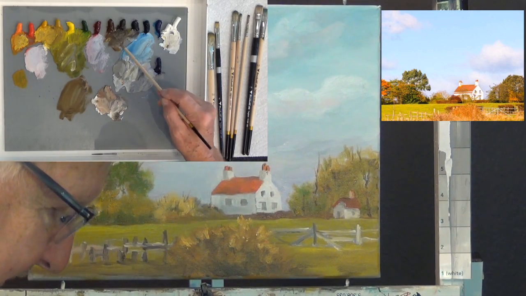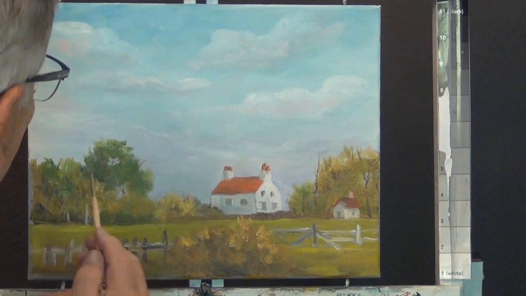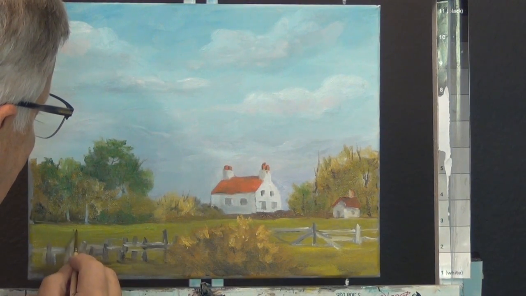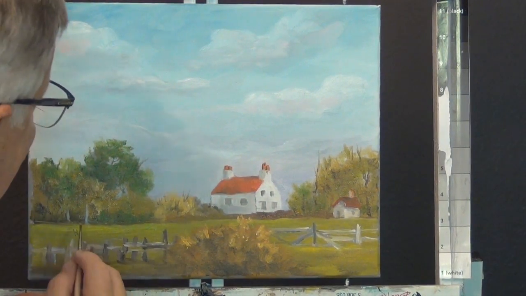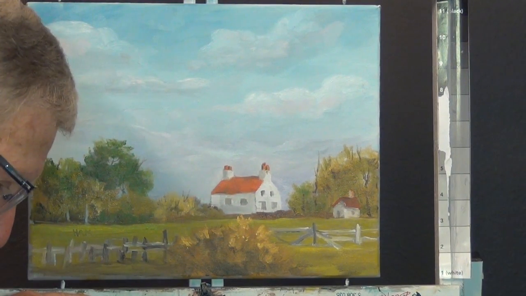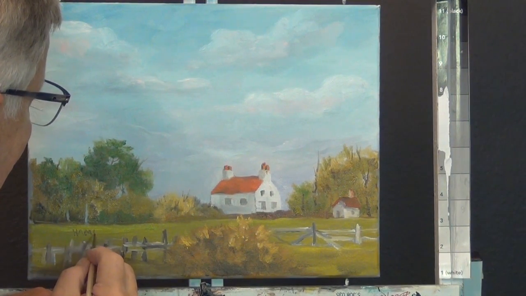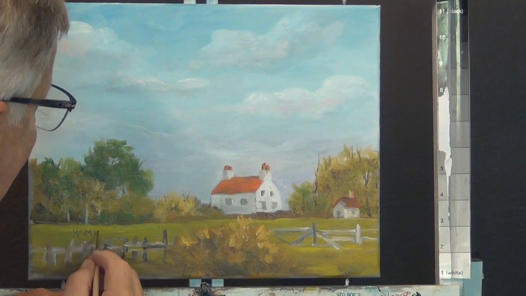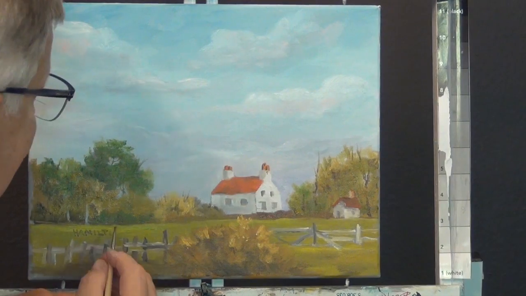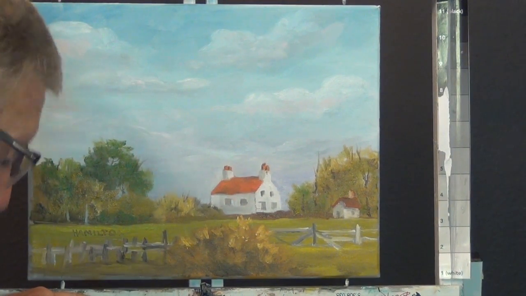If I can get some nice color here in my zero brush, I'll see how this works. I haven't tried this brush before to sign. Pick up a little more of this.